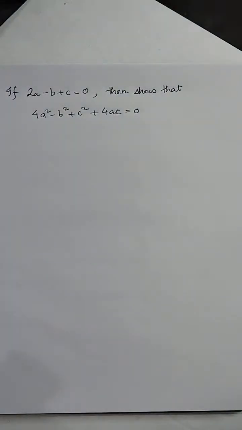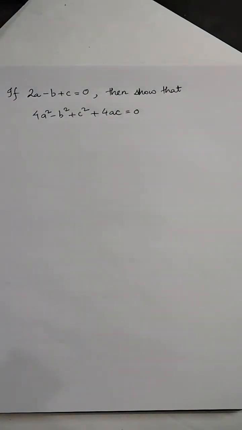Let me just cross check the question. If 2a minus b plus c equals 0, then show that 4a square minus b square plus c square plus 4ac equals 0.